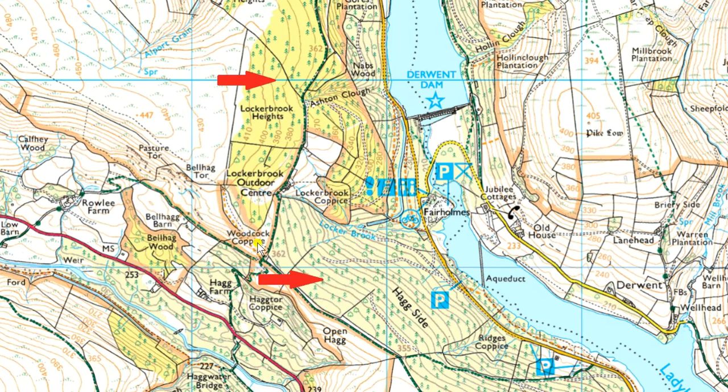Whereas if you're not in access land, so here's a good example. Look, this bit here is access land. This here is out of the access land. So there you'd have to stay on public rights of way. You couldn't just go where you wanted to go. So technically here in this Hag Side area, you would have to stay on this bridle way going up here. You shouldn't really go along this track here, because you haven't got a right of access there.